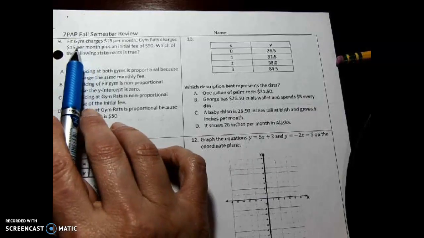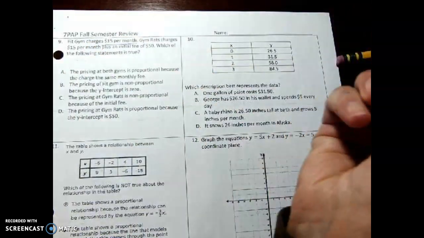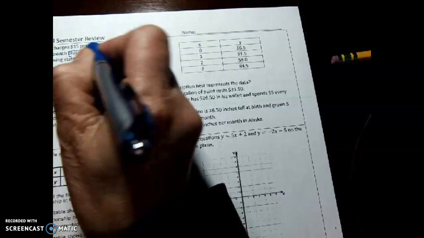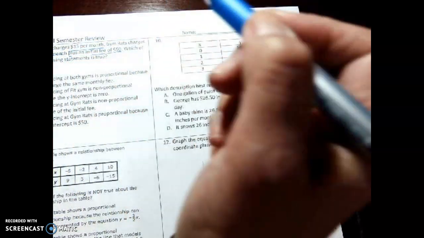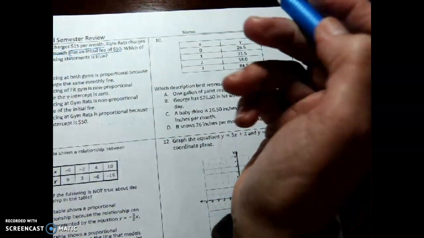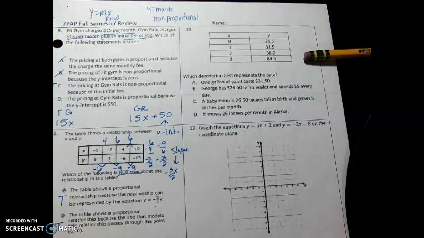Alright, Fit Gym charges $15 per month. Gym Rat charges $15 per month plus an additional fee of $50. Which of the following statements is true? Am I missing one?